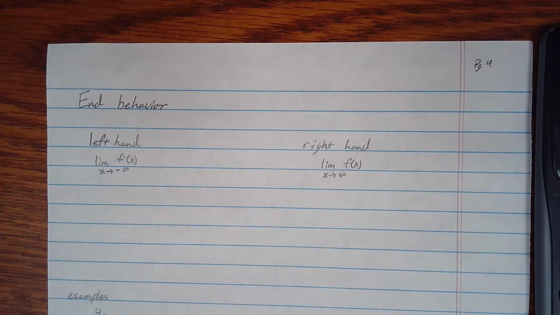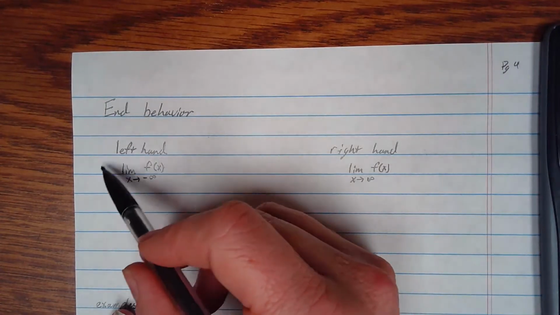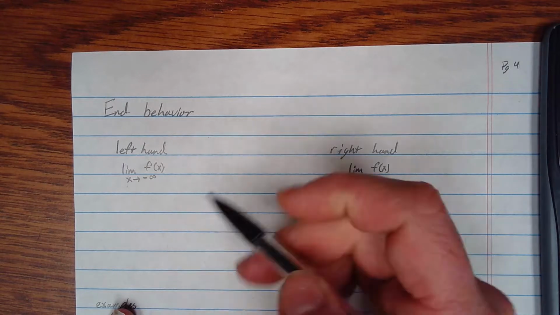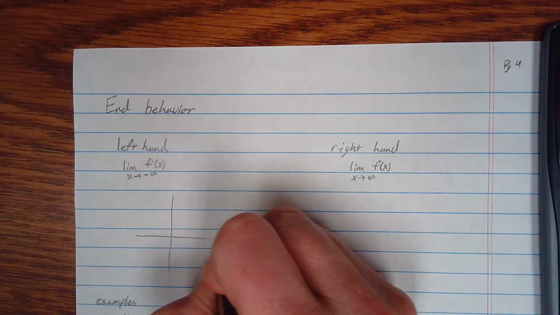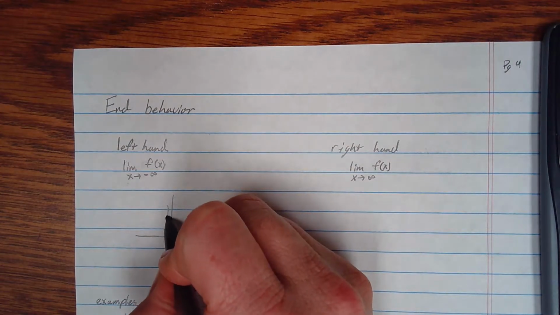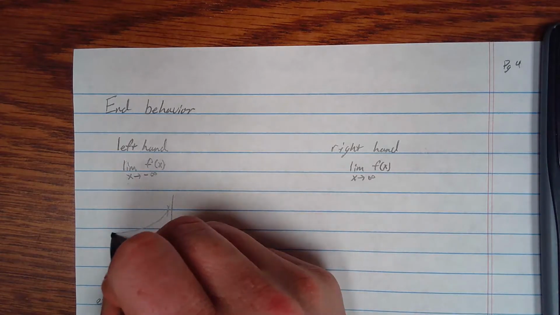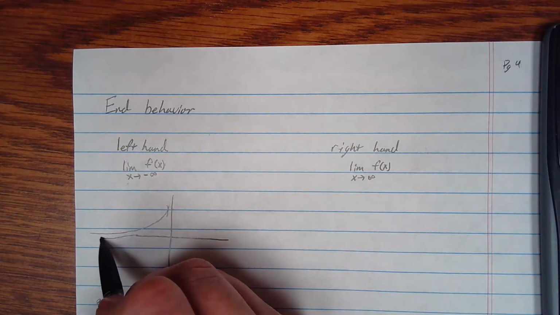Now we've got to discuss end behavior. So we have left hand and right hand end behavior. Left hand is going toward negative infinity and right hand is going towards positive infinity. So I'm going to try to think about this limit in the picture, and I am going to try to see what is going to happen as I get out toward infinity.